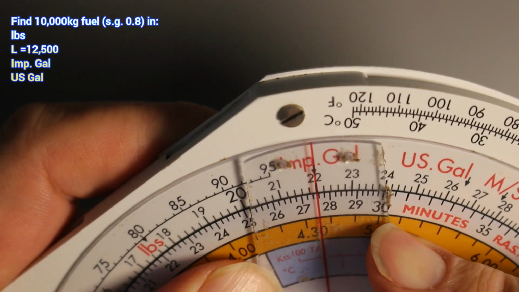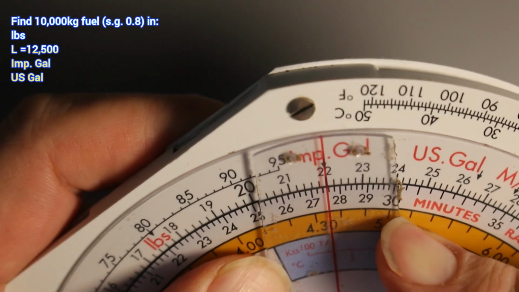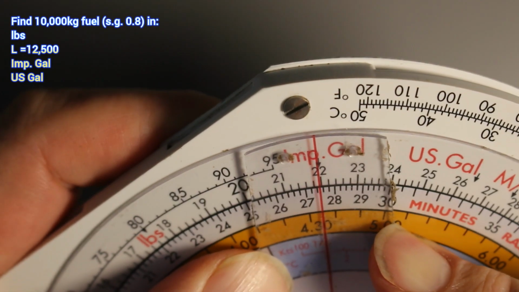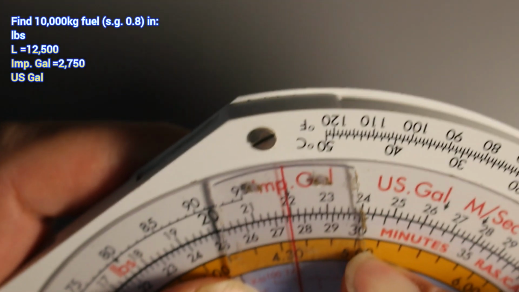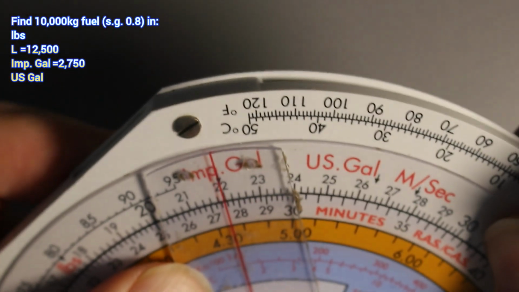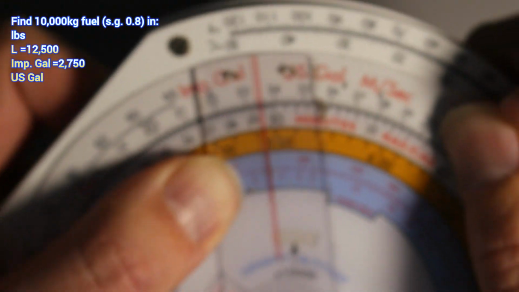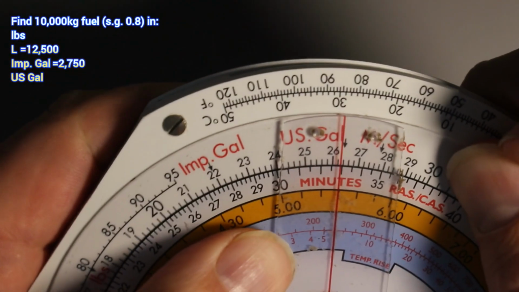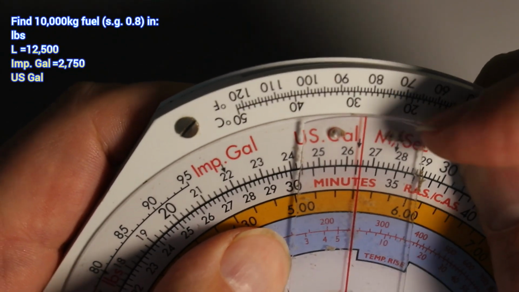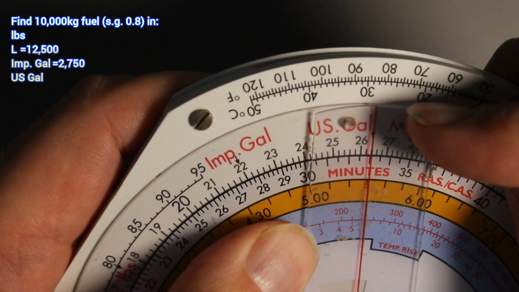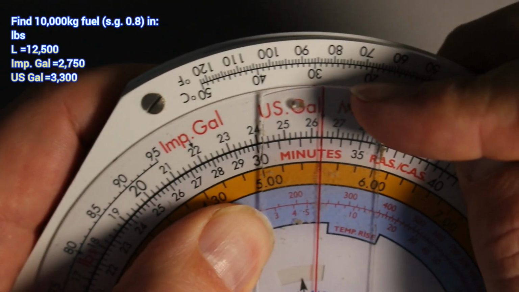And reading off the inner dial, 2,000, pretty much in the middle, 2,750 imperial gallons. US gallons is going to be a similar sort of amount, slightly larger. 3,300, almost exactly.